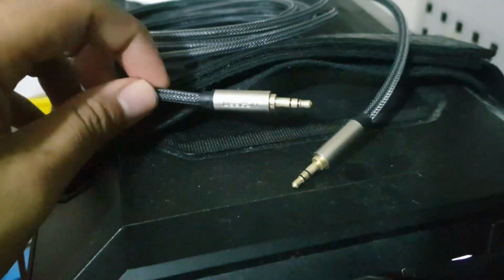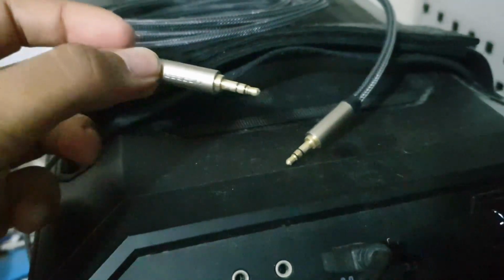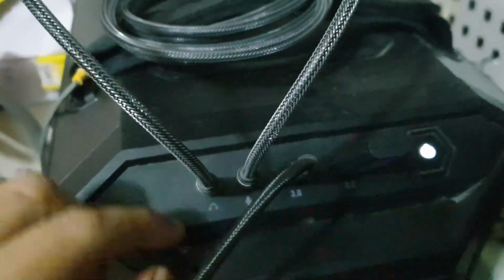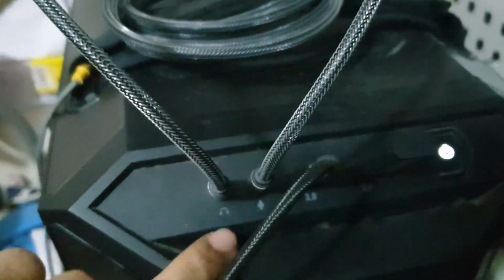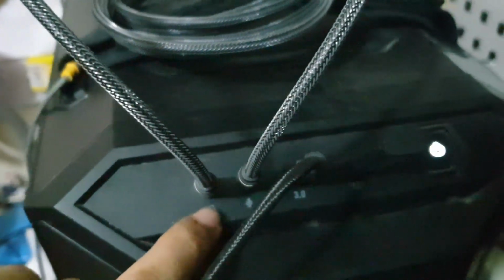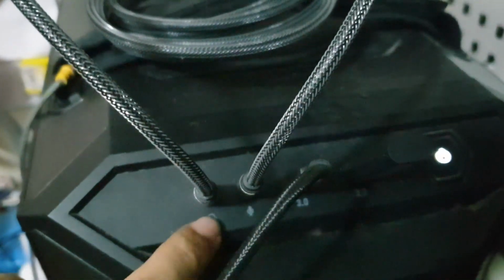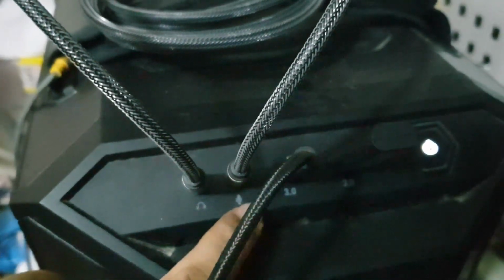That's a male-to-male 3.5mm audio cable, and you need to connect it in your input, and that's the output and the input. So the 3.5mm audio cable just goes from here to here. You're linking your headphone output to your microphone input.